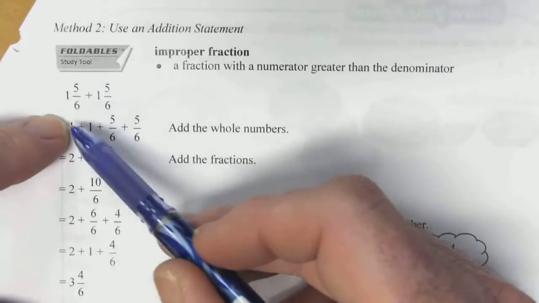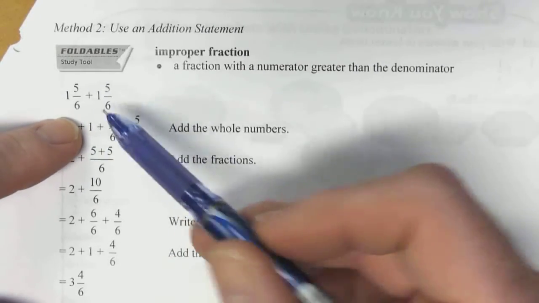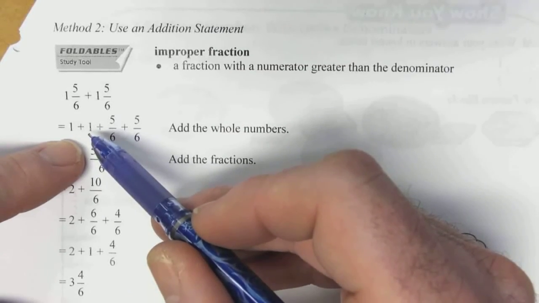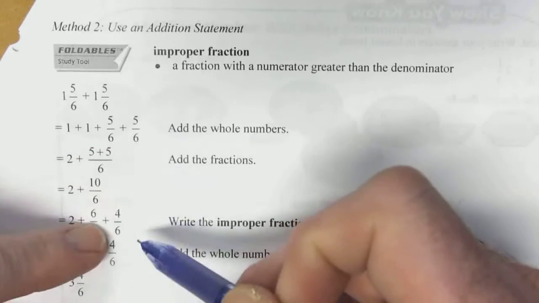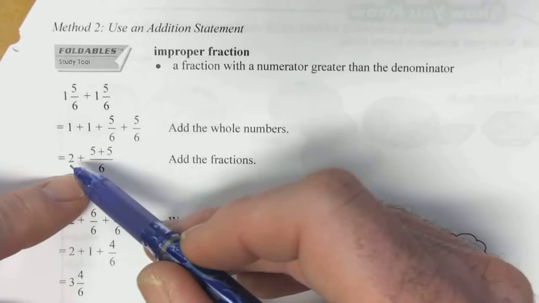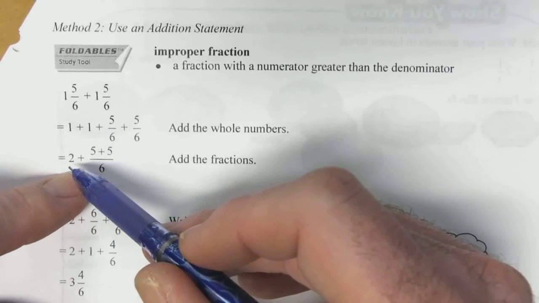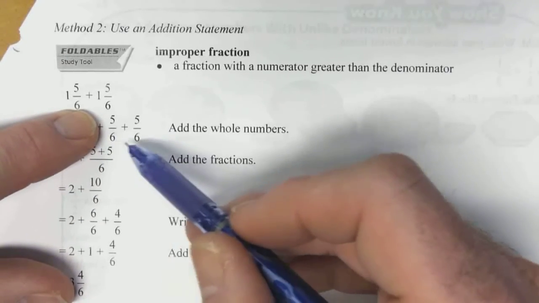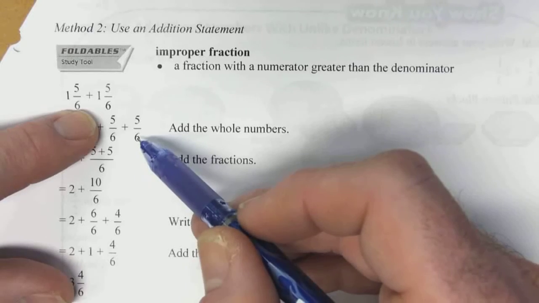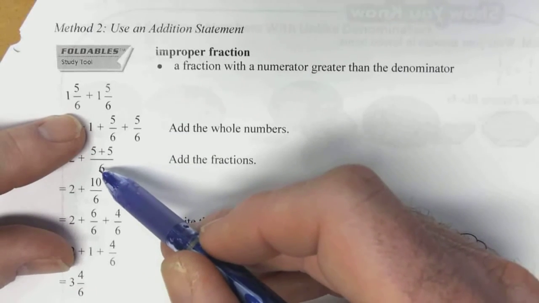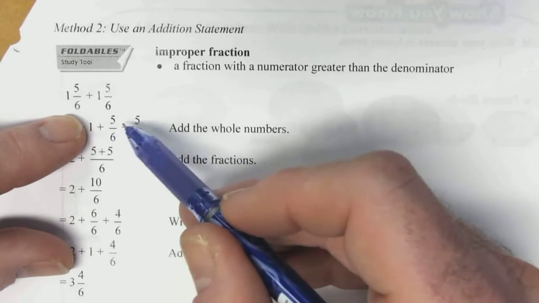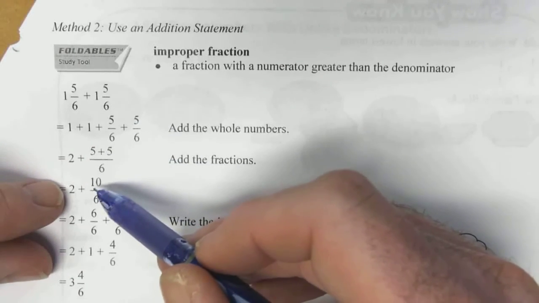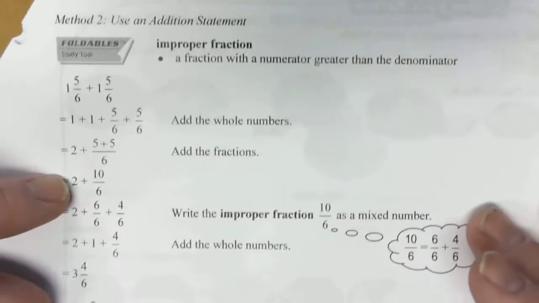So here's our original question, 1 and 5/6 plus 1 and 5/6. We can separate the wholes and then separate the fraction parts so that we can add the wholes together. 1 plus 1 is just 2. And then if we're adding the fractions, well, we need to have a common denominator, and in this case we do. We've got 6's in the bottom, so our answer is going to have a 6 in the bottom, and then we just add the tops. So 5 plus 5 is 10. So we have 2 plus 10 over 6.